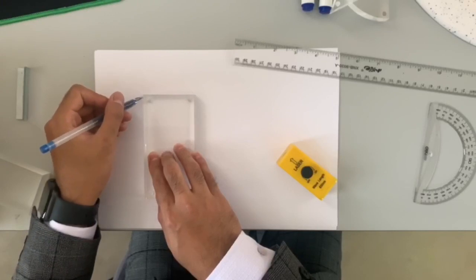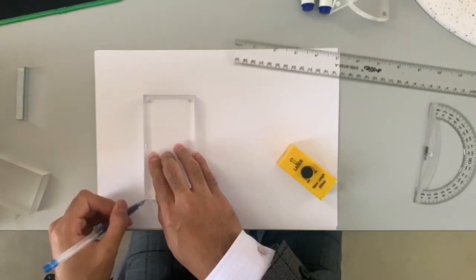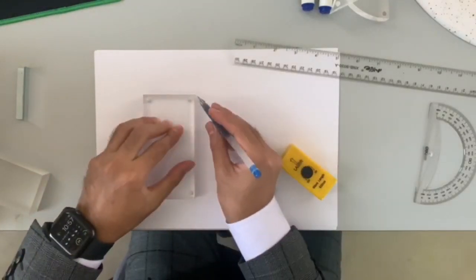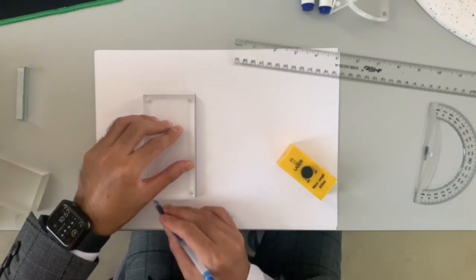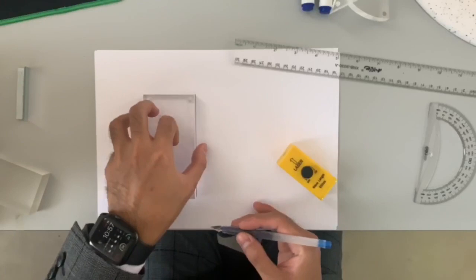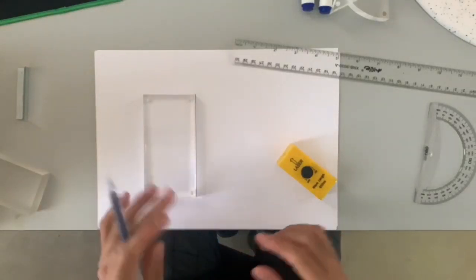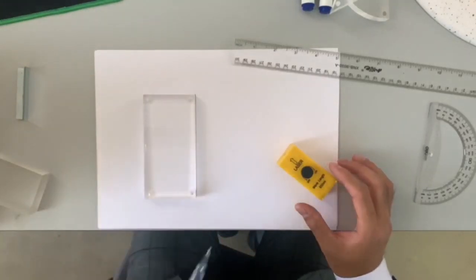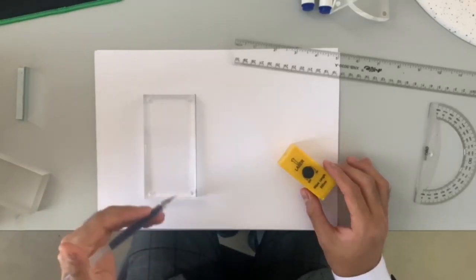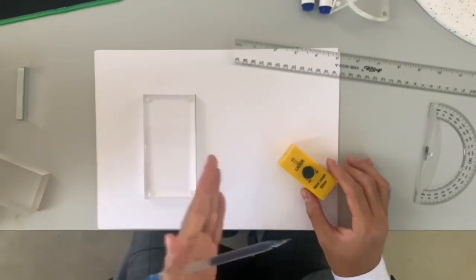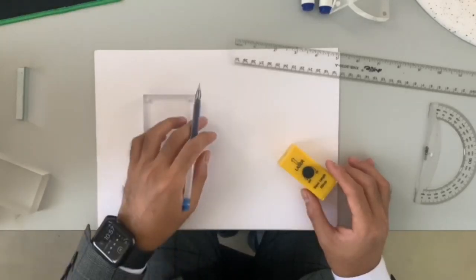Okay, there you go. Now, using a ray box, direct a ray of light at the midpoint of one of the long sides of the block. In this case, here or here, but we will, of course, use this one.